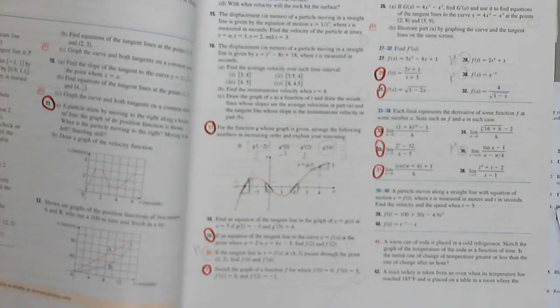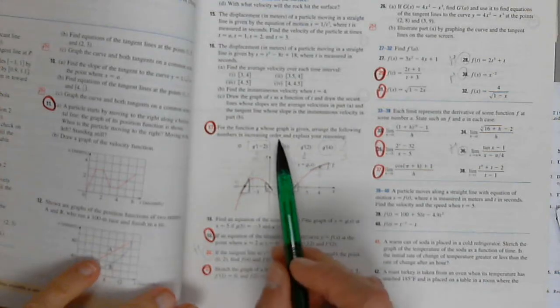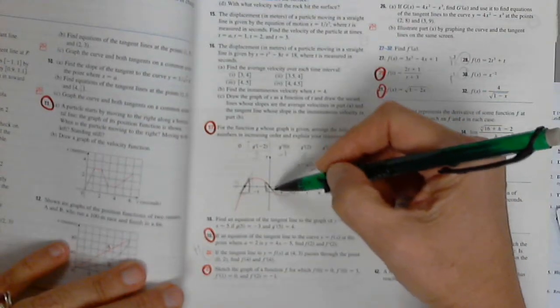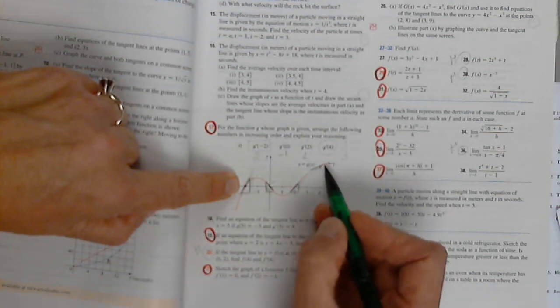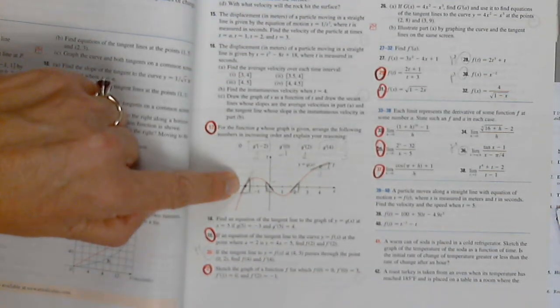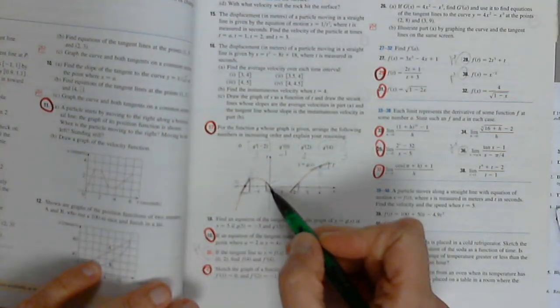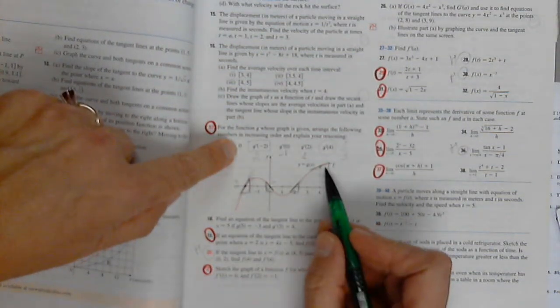Any questions here? Does it make sense? That's it. It says just put them in increasing order and explain your reasoning. My reasoning is this. Definitely this is negative, and this is positive, this is positive, this is positive. This is definitely the highest of these three, the steepest. This is the next steepest, and this is definitely much lower. You may not want to give specific numbers, but definitely this must be the first, 0 must be the next, this must be the third, this must be the fourth, and this must be the fifth. Any questions?